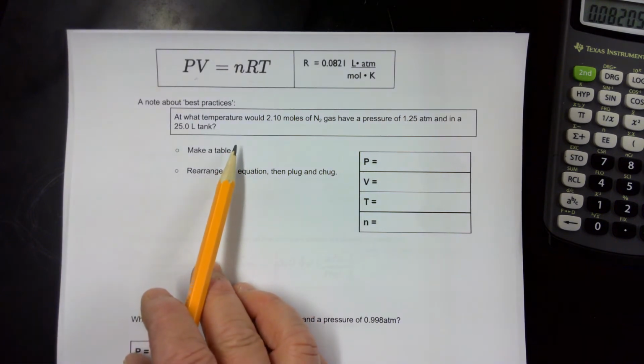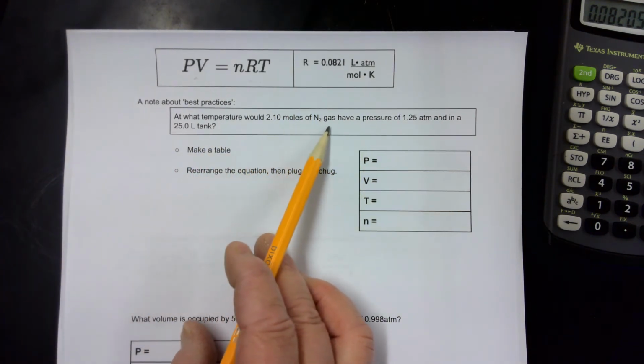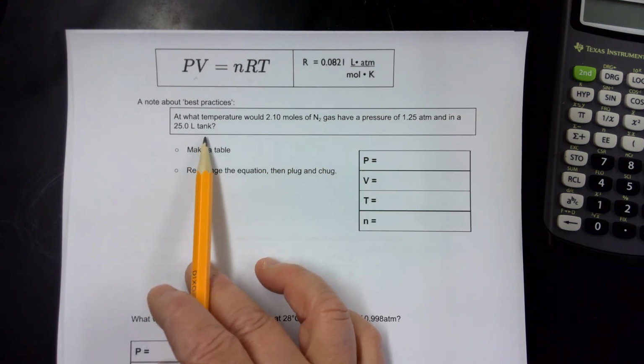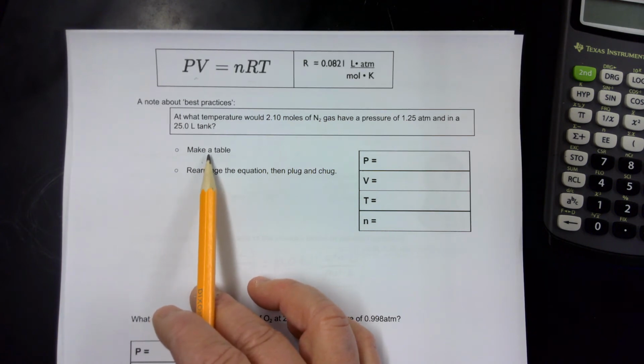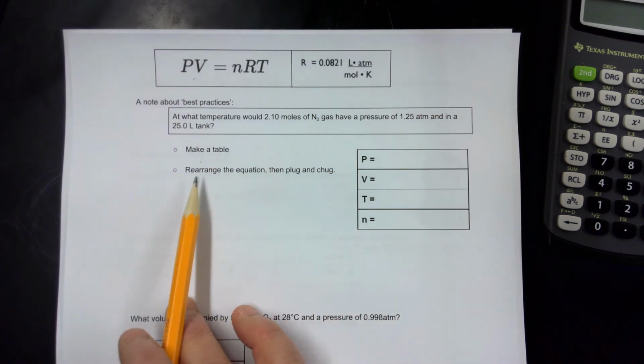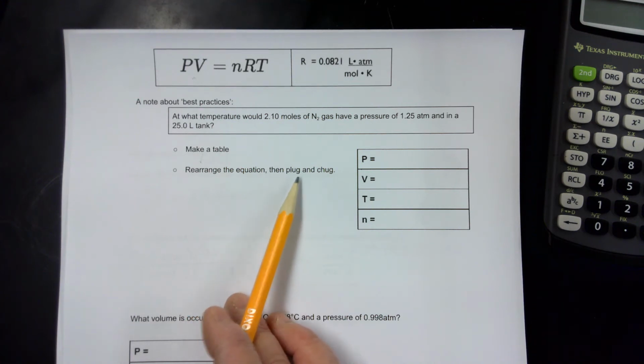So, a note about best practices. Let's take a look at best practices while we try a problem. At what temperature would 2.10 moles of nitrogen gas have a pressure of 1.25 atmospheres in a 25-liter tank? Once again, the suggestion is to make some sort of table to organize your data, and also to rearrange the equation for the variable of interest, and then go ahead and substitute and solve, or plug and chug.